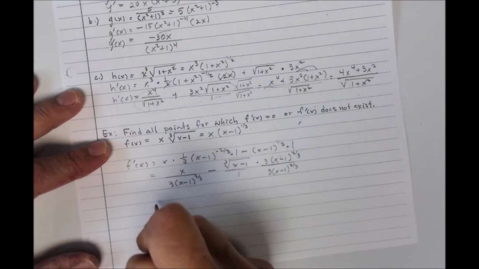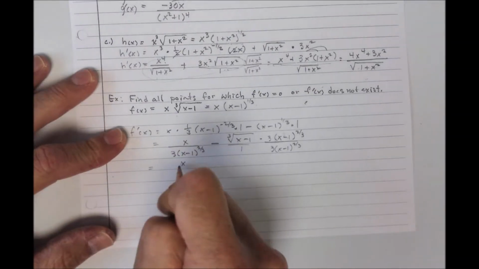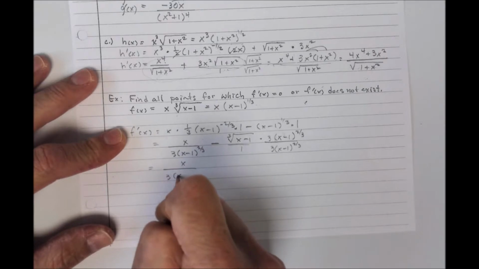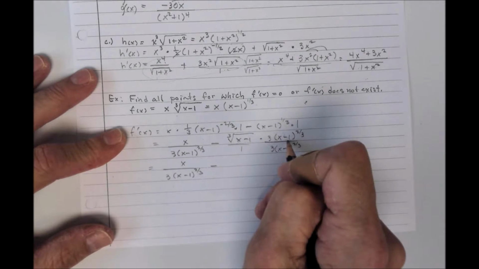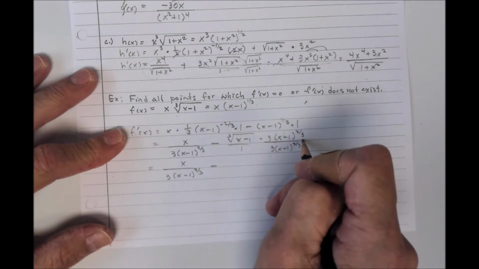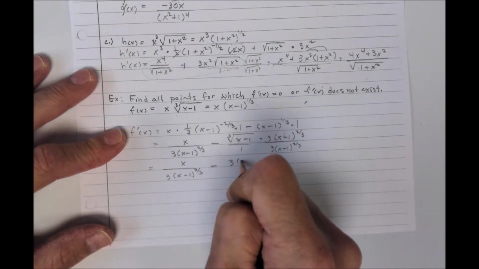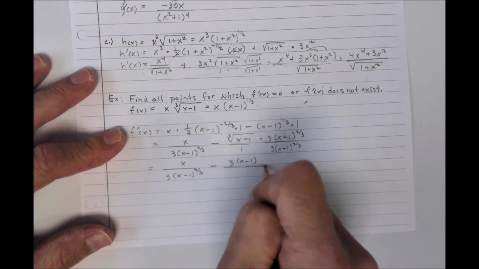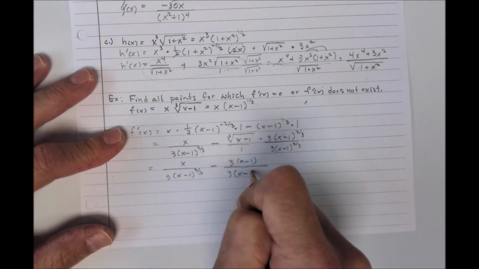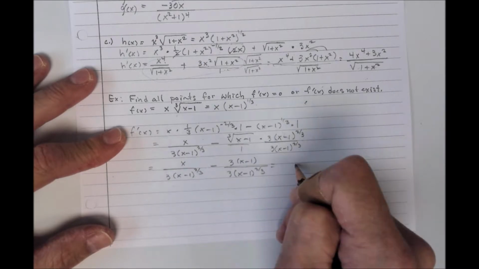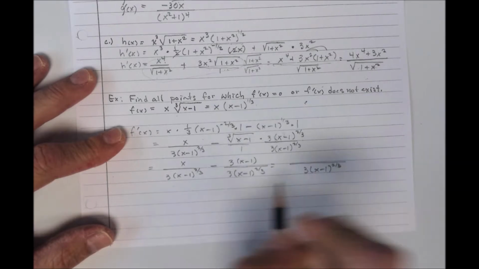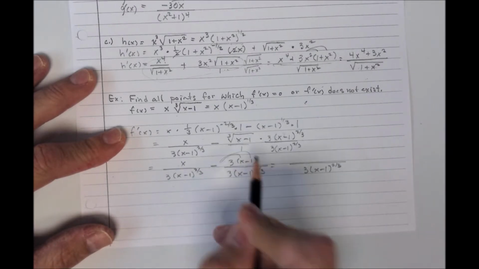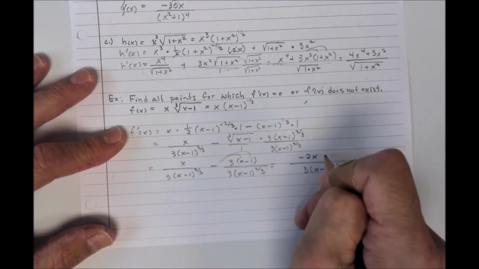So this is going to give me x over 3 times the quantity x minus 1 to the 2/3 minus, up here, this is to the 1/3 to the 2/3 to the first, so this is just going to give me 3 times x minus 1 all over 3 times x minus 1 to the 2/3. So this is going to be common denominator. I have x minus 3x plus 3, which is going to give me negative 2x plus 3 up top.